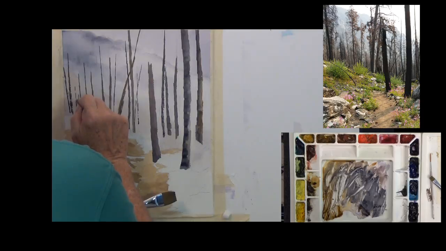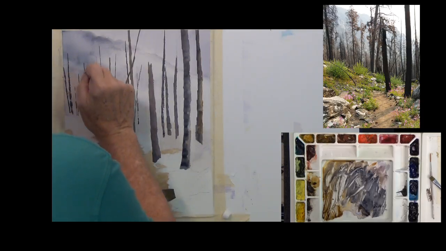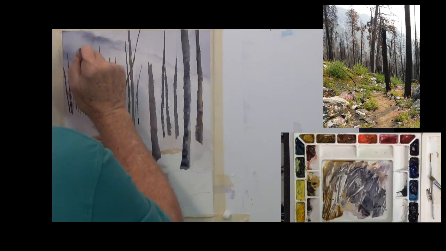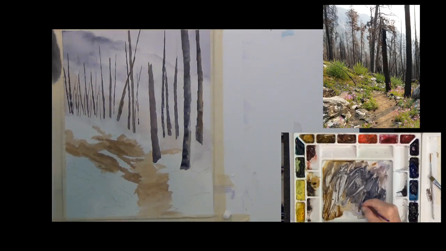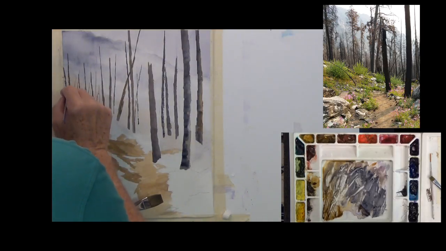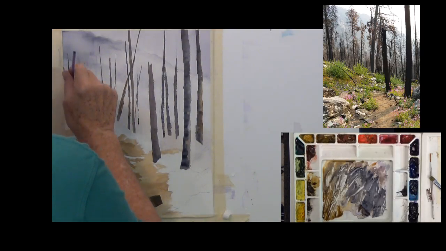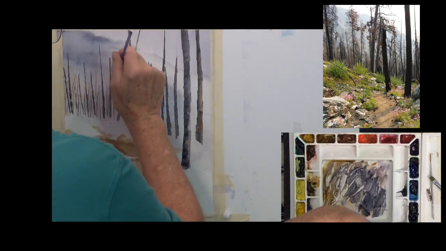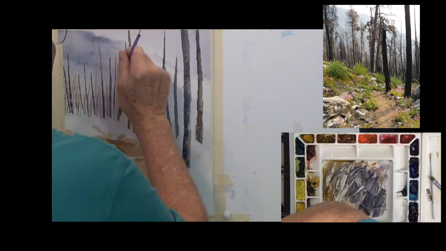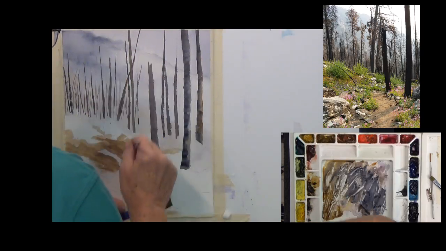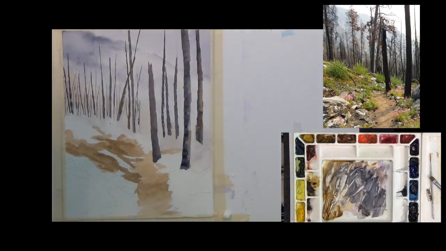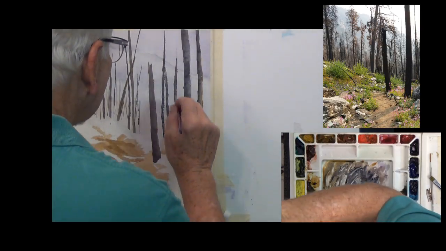There were tons of small things growing back here that were all burnt up. So I want to help make that believable, that there's a lot of trees back in here that were just filling out this woods all over the place. So this goes fast.